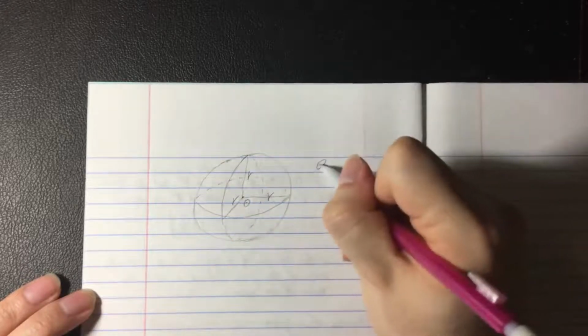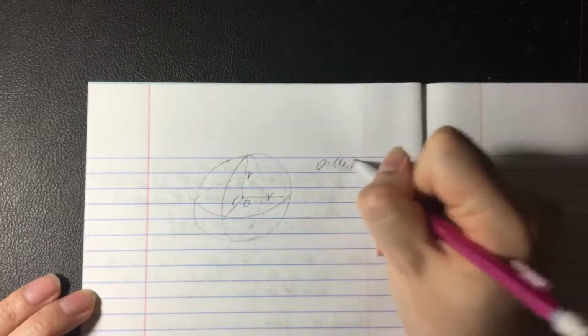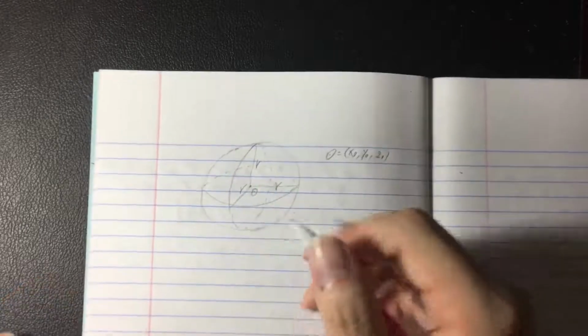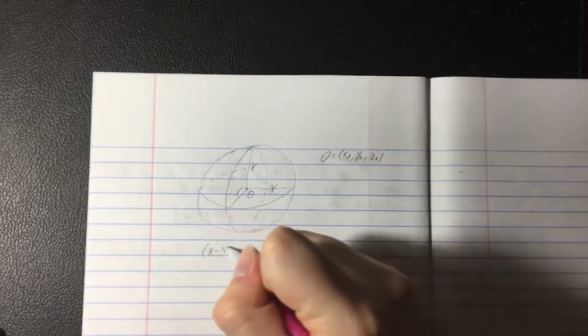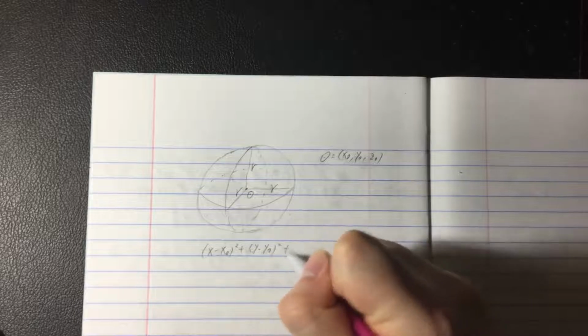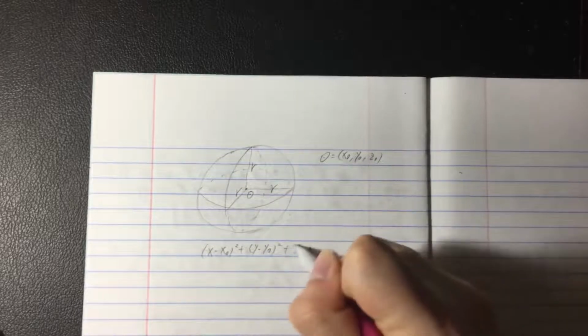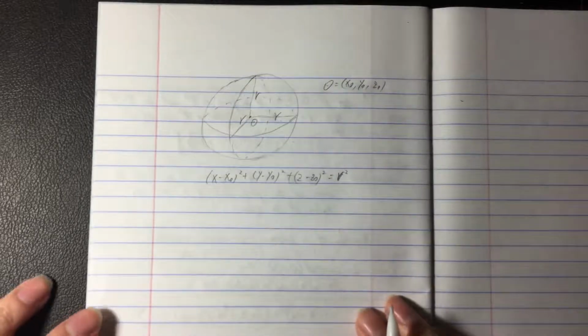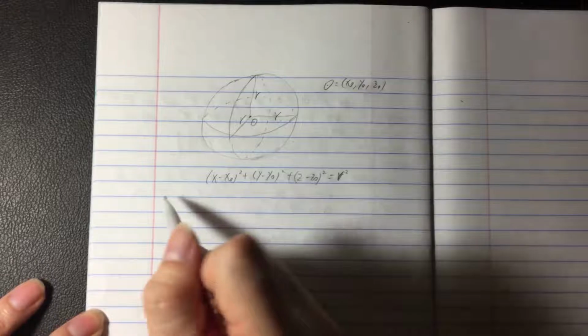Assume the center O is (x0, y0, z0). Then the equation of this sphere is (x minus x0) squared plus (y minus y0) squared plus (z minus z0) squared equal to R squared. That's how the picture looks. Next, let's do a simple example.